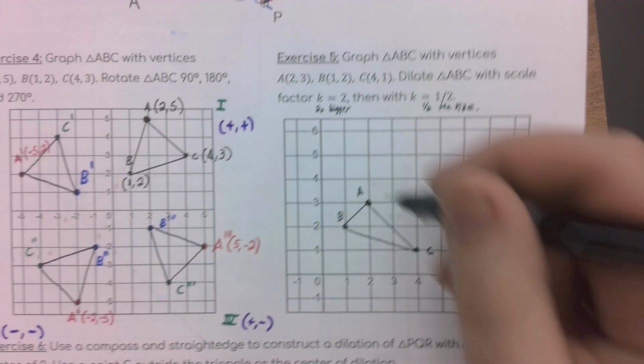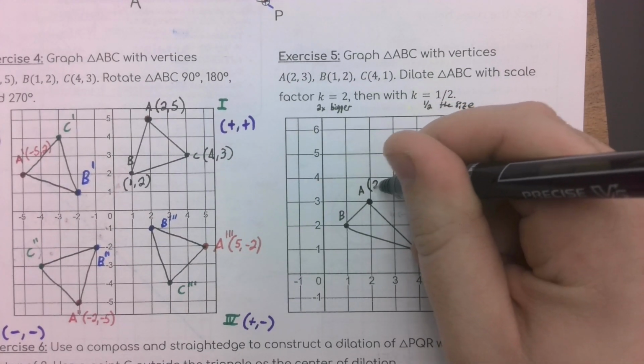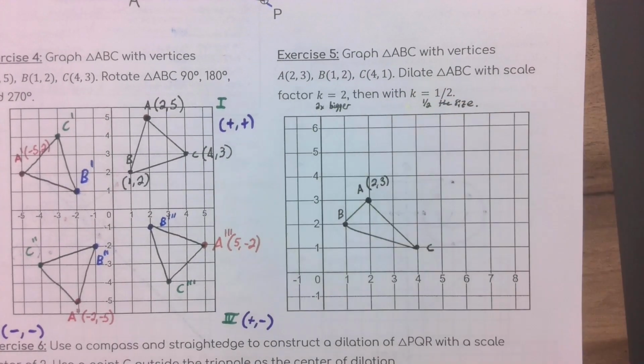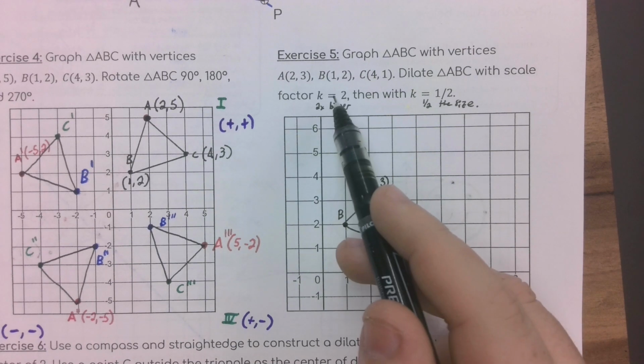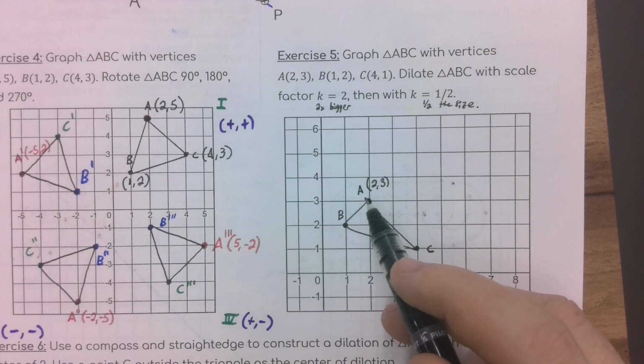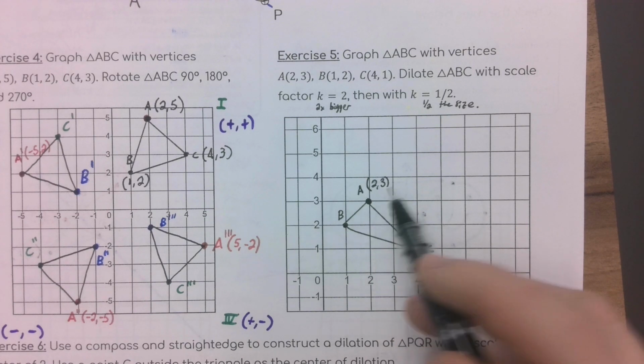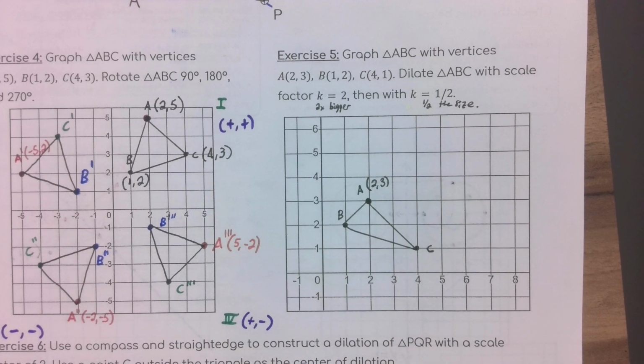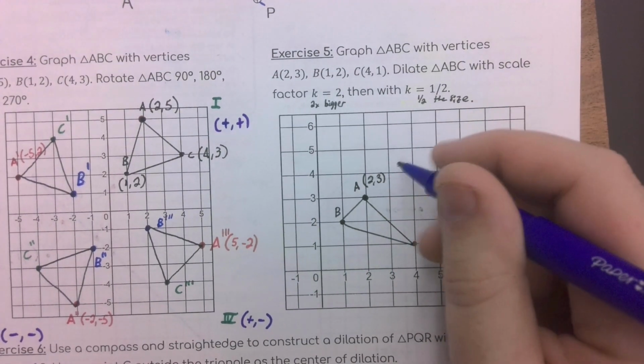Take your points. So if we have A at 2, 3, multiply them by your scale factor. So if we're trying to make it 2 times bigger, multiply your x by 2 and your y by 2. So if you multiply our x by 2, we get the point 4.